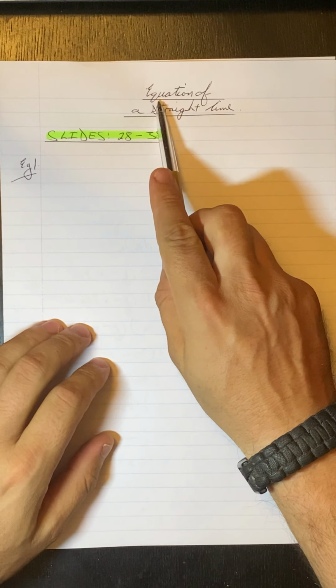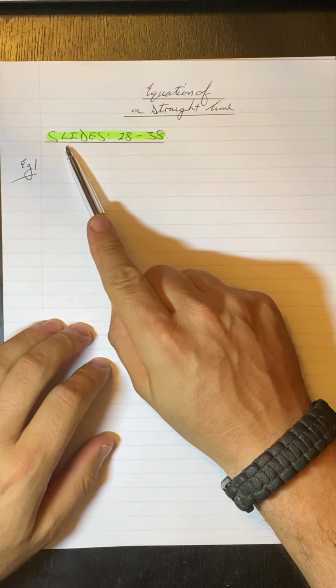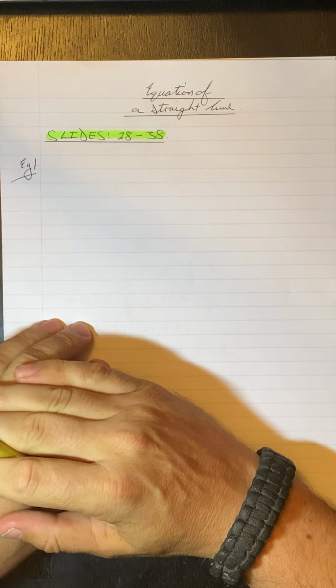Hello grade 11s, we're going to be continuing with analytical geometry and I'm working in the section equations of a straight line. I'm going to be working with slides 28 to 38.